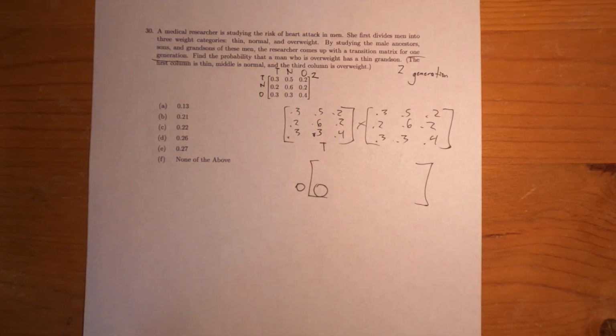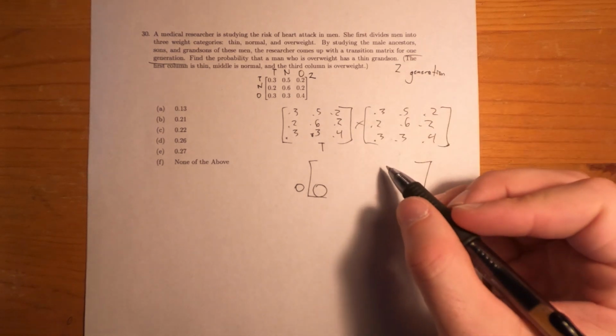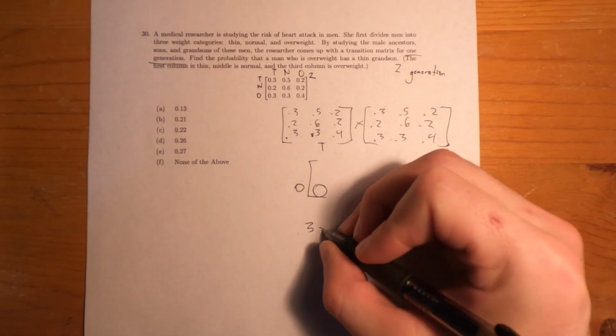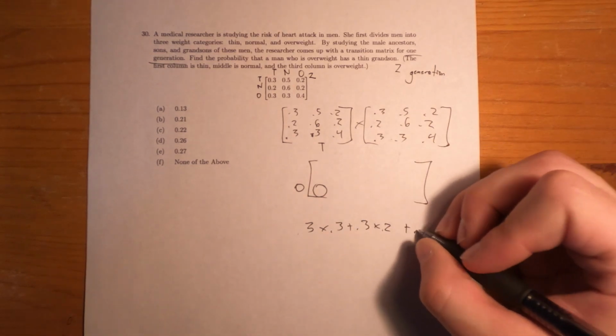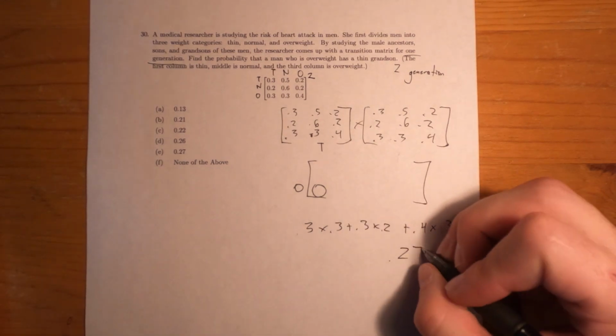Because we only need to find 1 value, we don't have to multiply every single value. We just have to do this last row by this first column. So 0.3 times 0.3 plus 0.3 times 0.2 plus 0.4 times 0.3. That gives us 0.27.